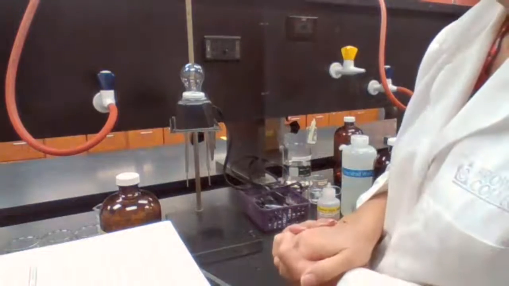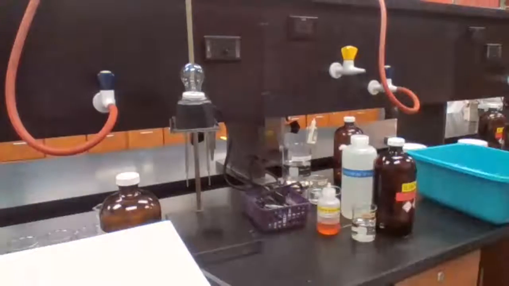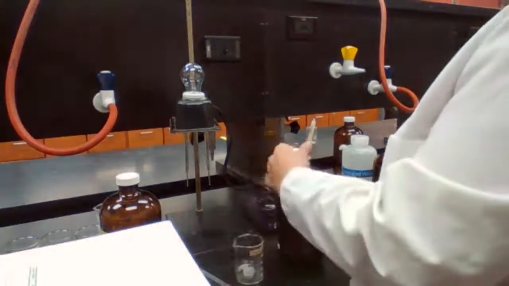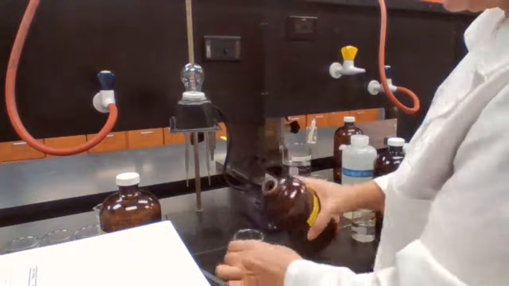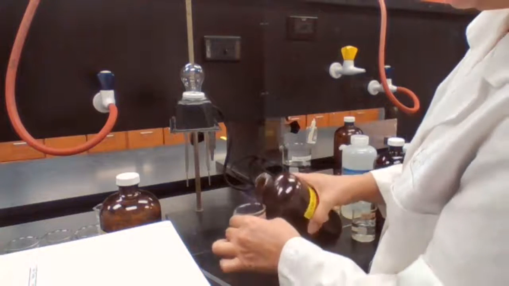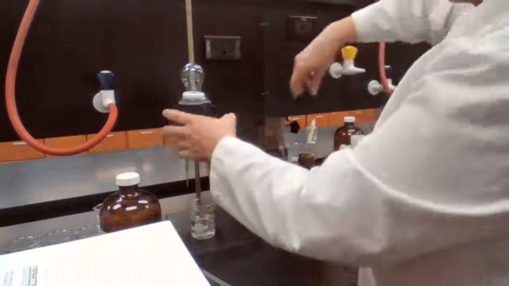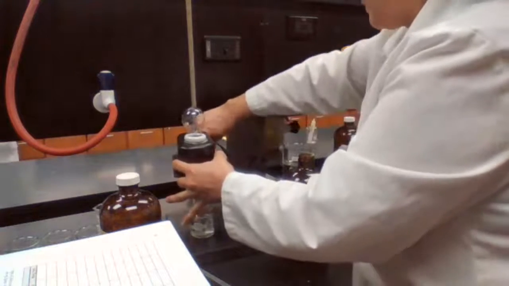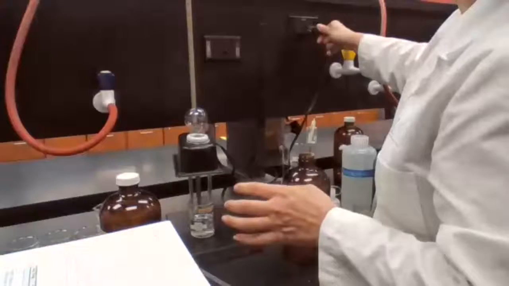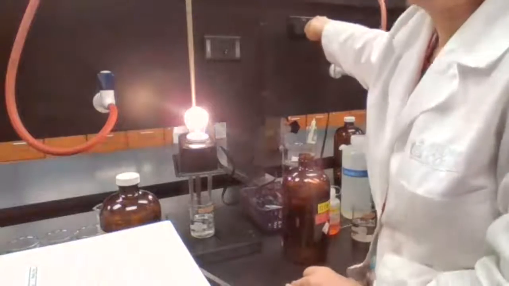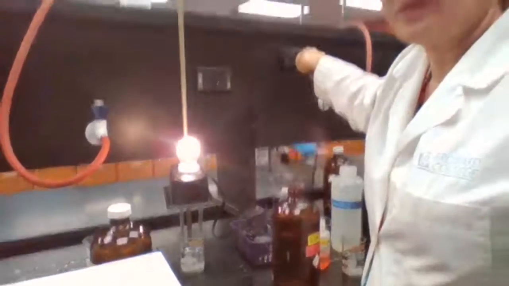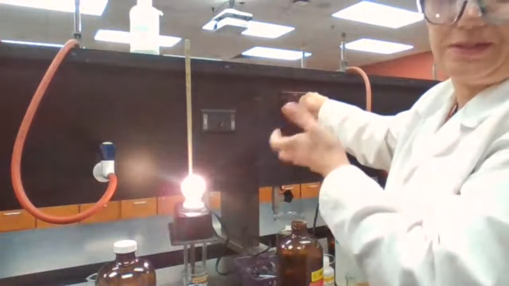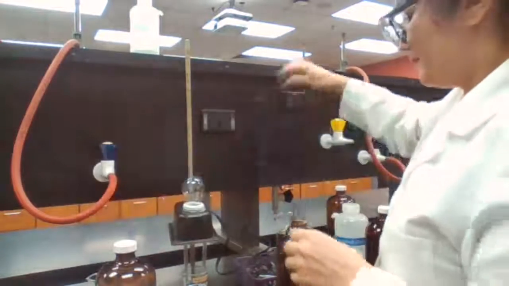Next, we have NaOH. For NaOH, sodium hydroxide is also a strong electrolyte because sodium hydroxide is a strong base. So if you have sodium hydroxide as a strong base, it's going to give us bright light, which means strong electrolyte.